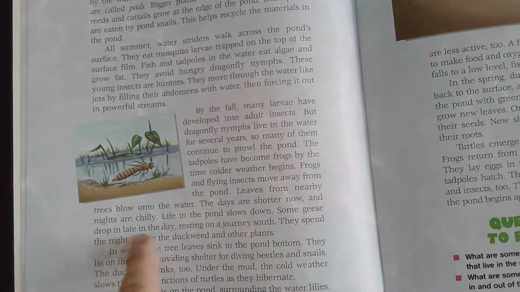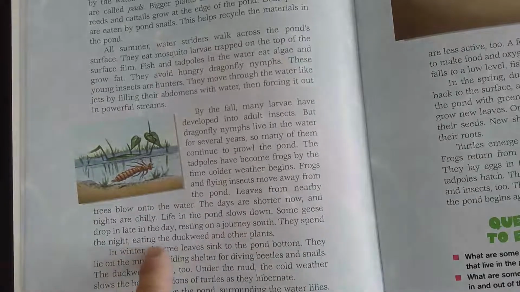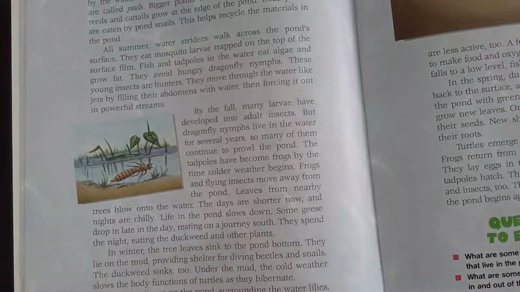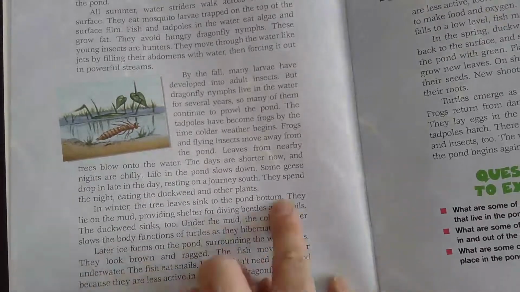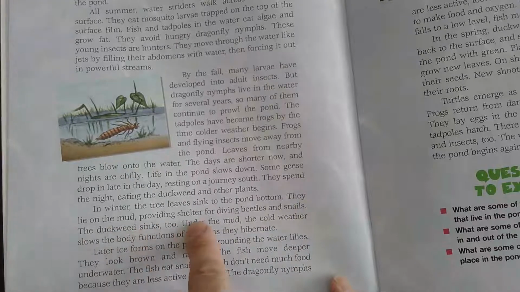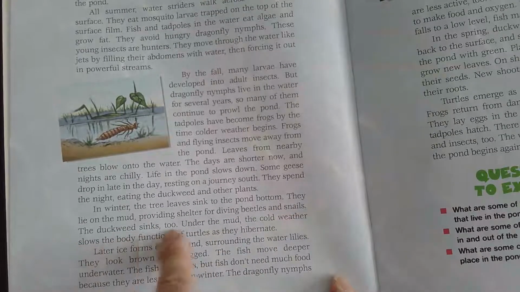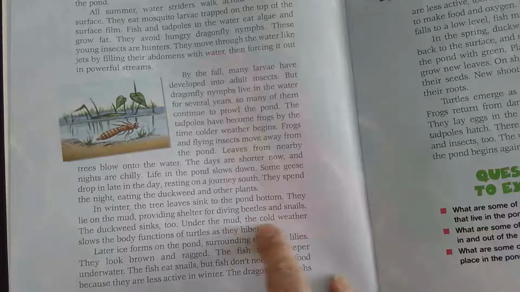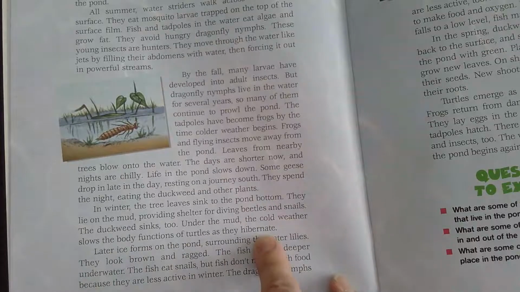Some geese drop in late in the day, resting on a journey south. They spend the night eating the duckweed and other plants. In winter, the tree leaves sink to the bottom. They lie on the mud, providing shelter for diving beetles and snails. The duckweed sinks too. Under the mud, the cold weather slows the body functions of turtles as they hibernate.